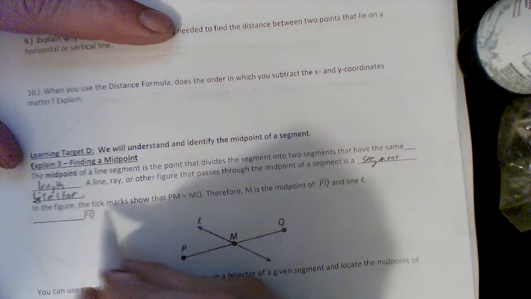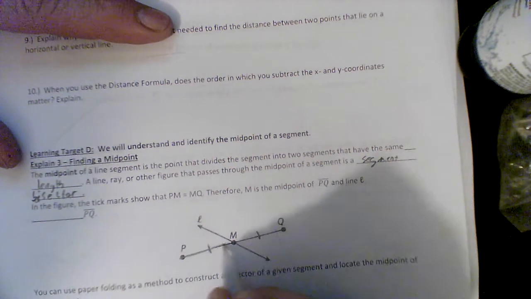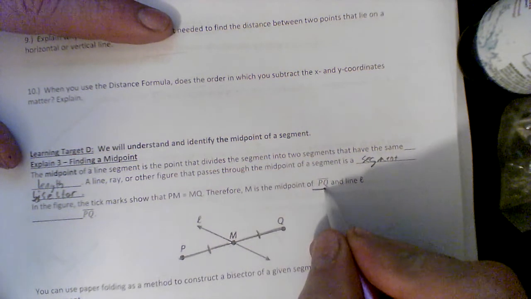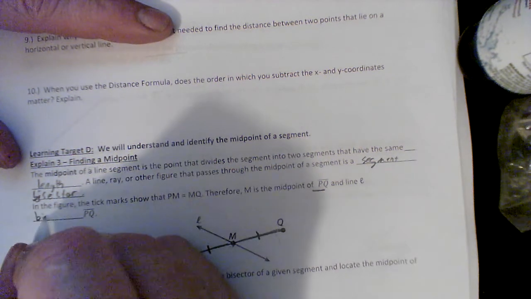So in this one, we'll notice that, look, tick marks, that's these marks right here, show that PM and MQ are the same length. Therefore, M is the midpoint of PQ, M is in the middle of these two, and line L bisects PQ. It cuts it in half. Alright. You can use a paper folding method to construct a bisector, and I'll show you that sometime. Alright.